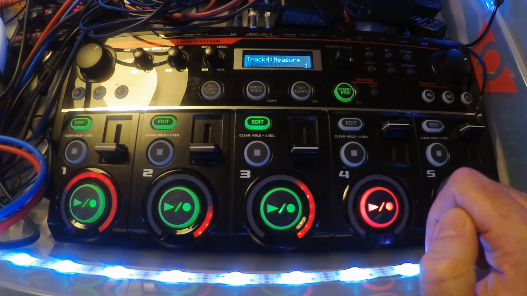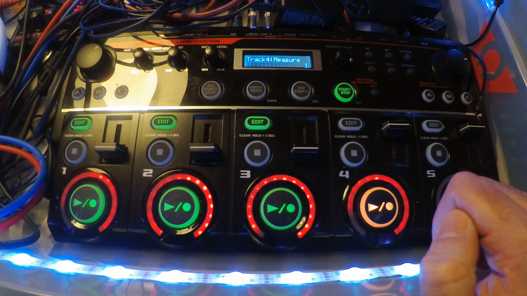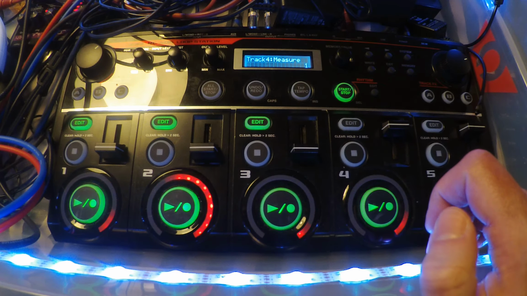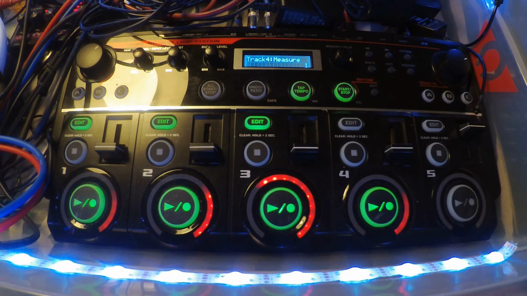It'll automatically stop after 1 bar. See, so then you will know.